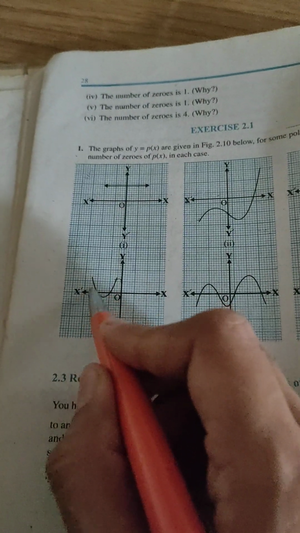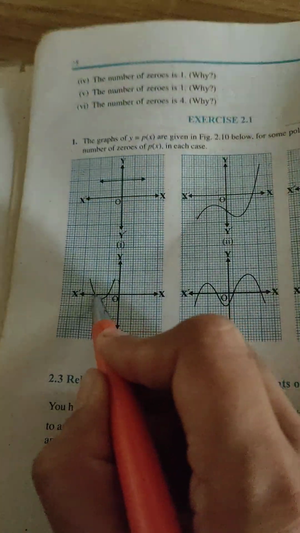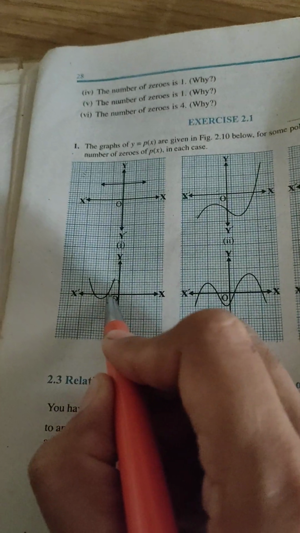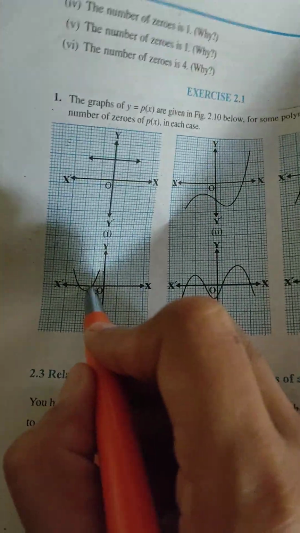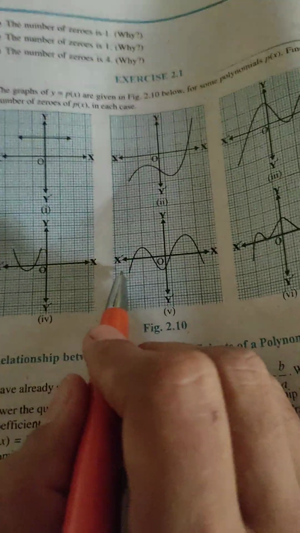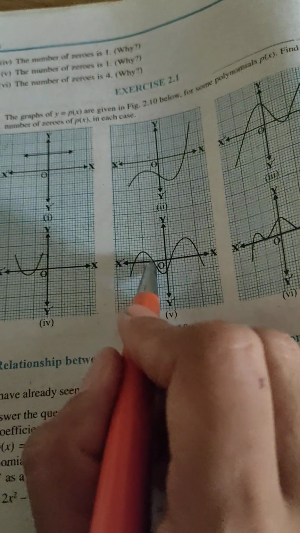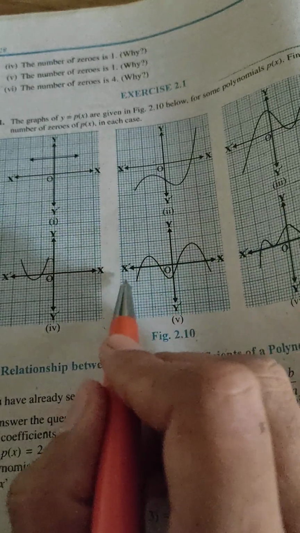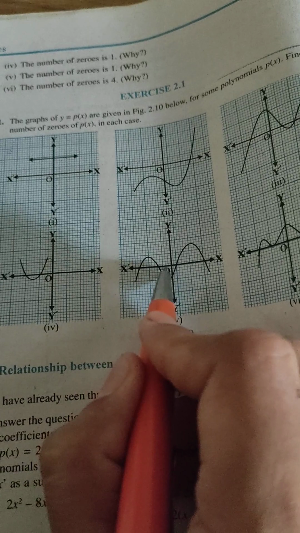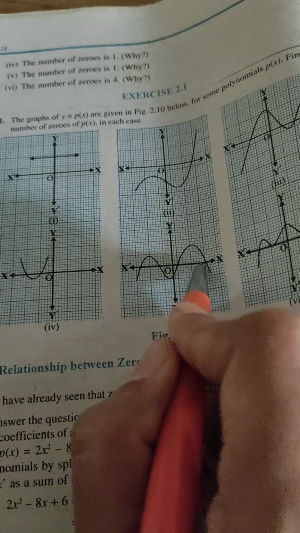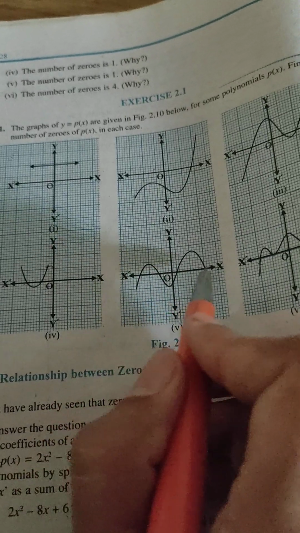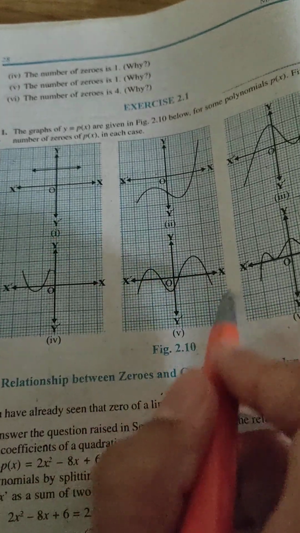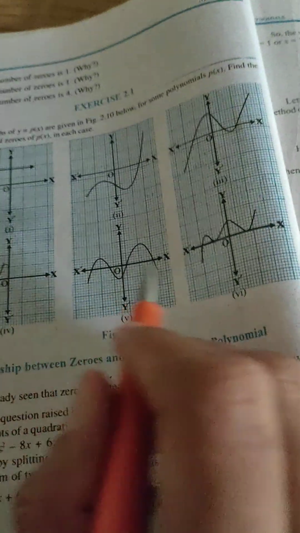This graph is intersecting the x-axis at 2 points, so it has 2 zeros. Now this graph intersects the x-axis: first, second, third, fourth. It intersects 4 times, so it has 4 zeros.